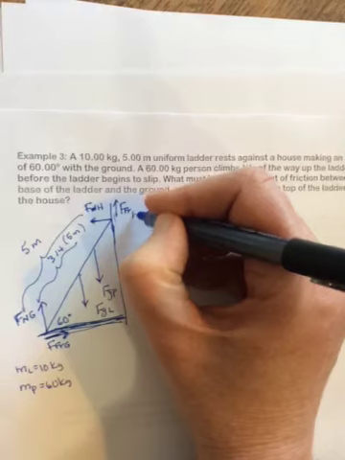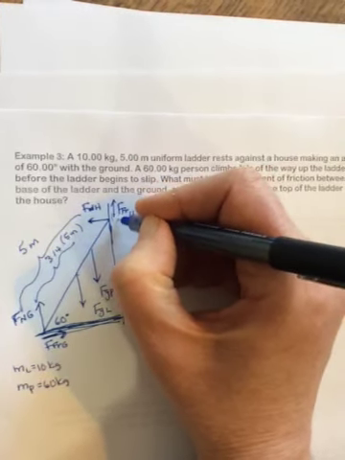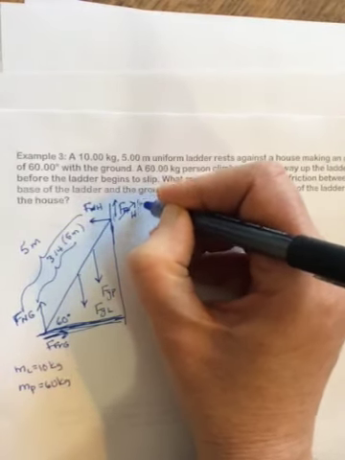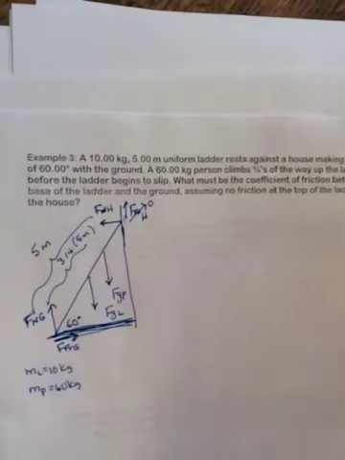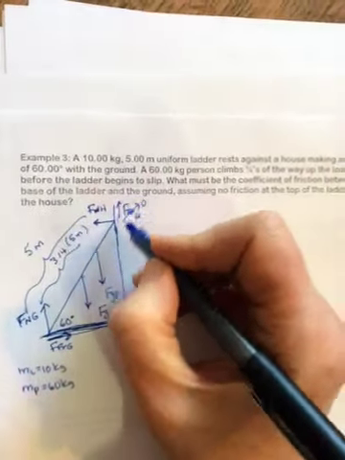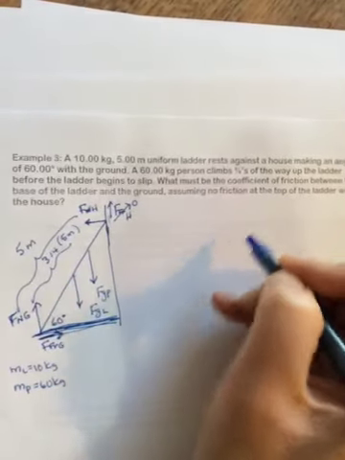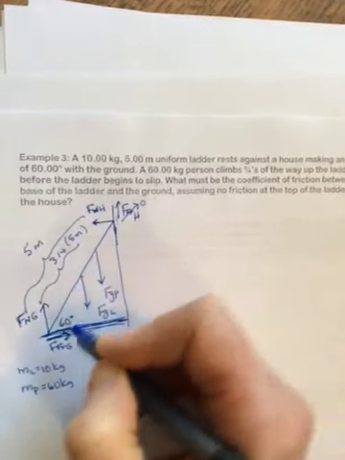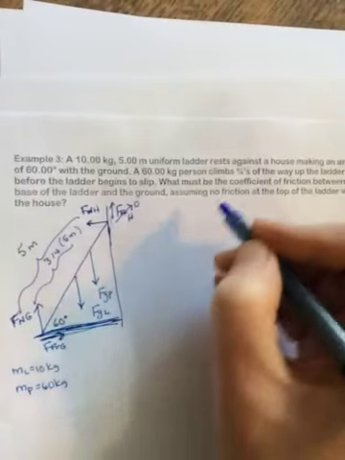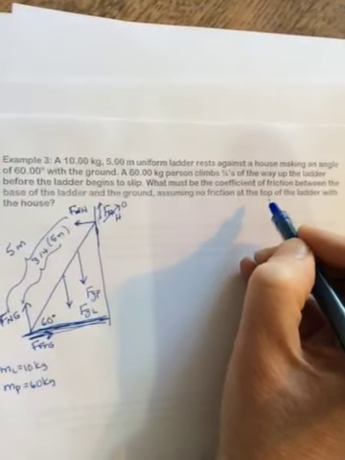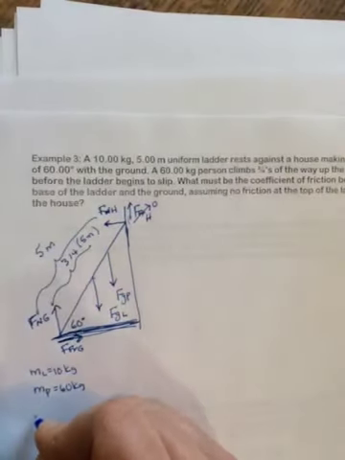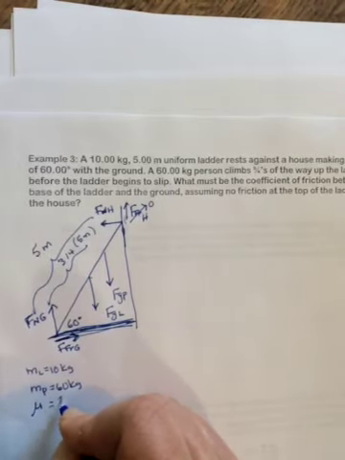So F friction of the house. But for now, until we get to another day or two, we will always assume this friction of the house is 0, and that's why it says assuming no friction at the top of the ladder. Okay, so we want to find the coefficient of friction. So we're looking for mu down at the ground.